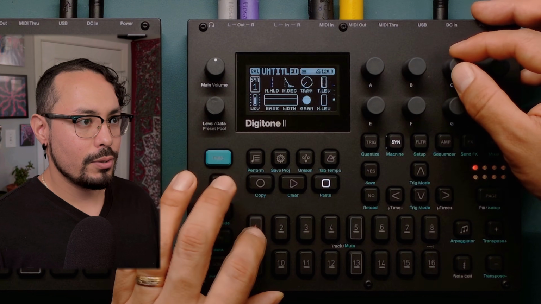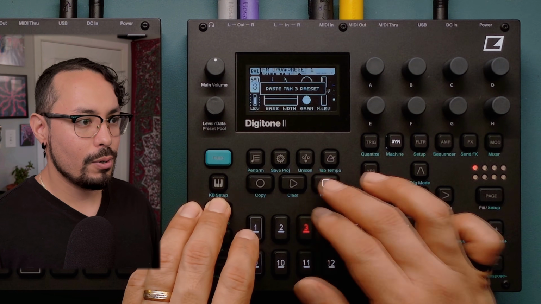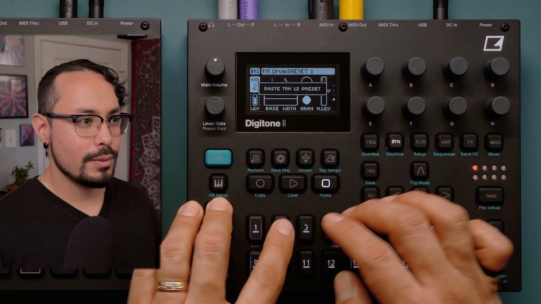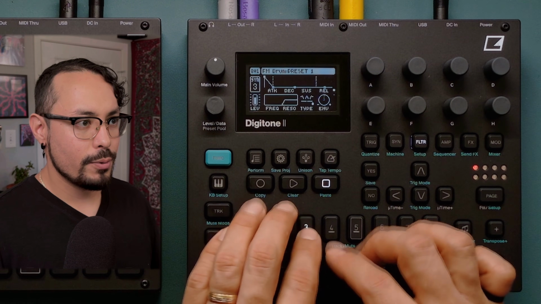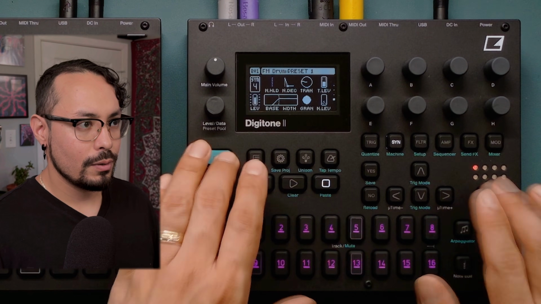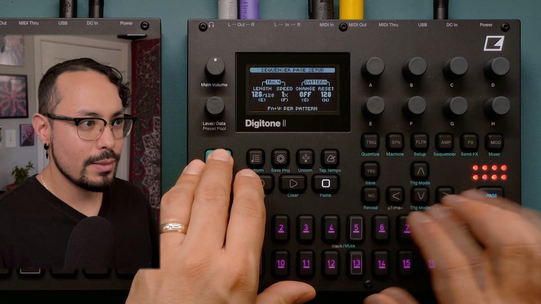Here, I turned down the C operator. Now I'm copying the preset for all 8 tracks. And once I settle onto some usable drum sounds, I'm gonna go ahead and extend all the patterns to 128.